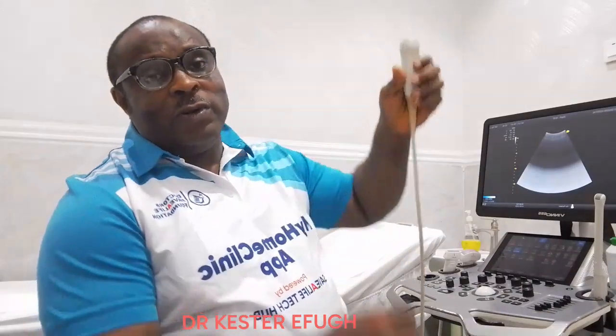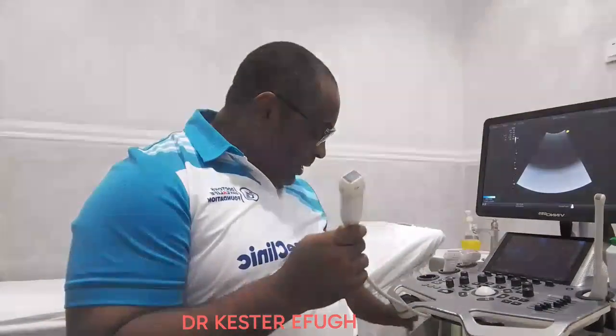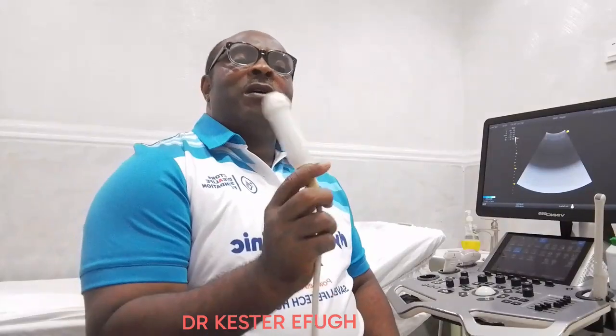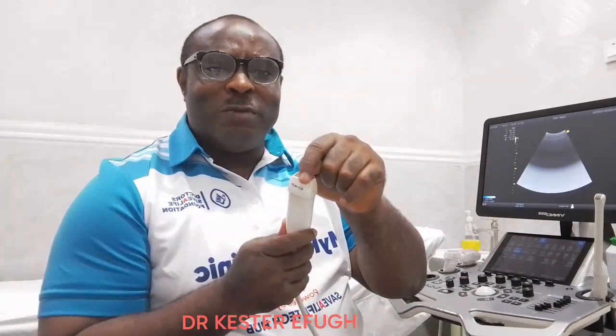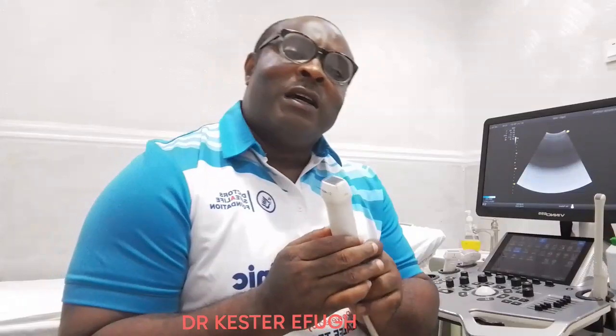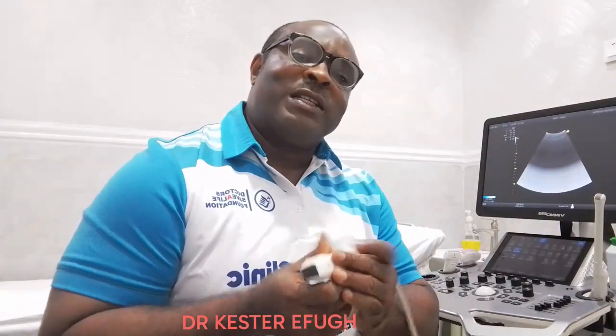Okay, now we want to talk about the phased array probe or the cardiac probe. From the name, you can see it is a probe that is mostly used in cardiology because of its small footprint. And this footprint is small so that it can fit into intercostal spaces during echocardiography.